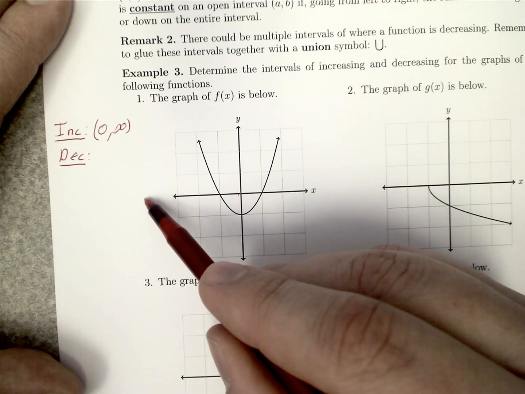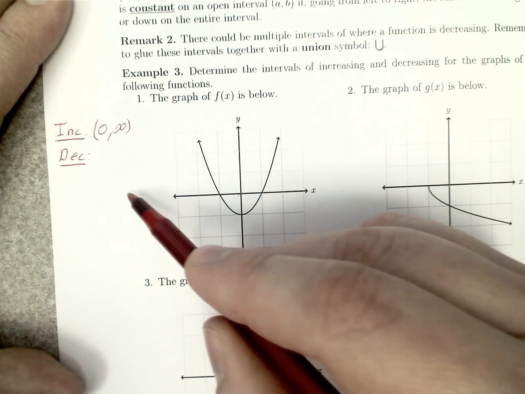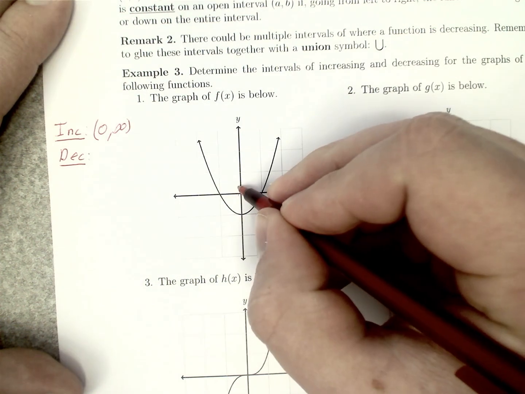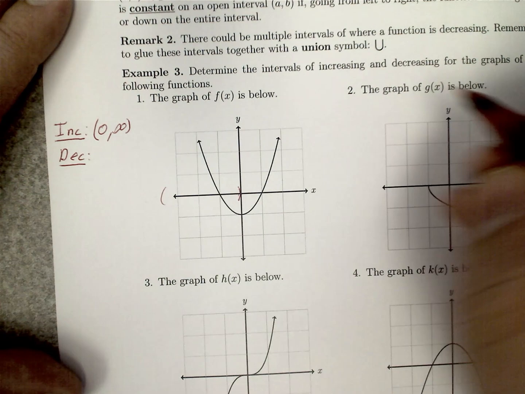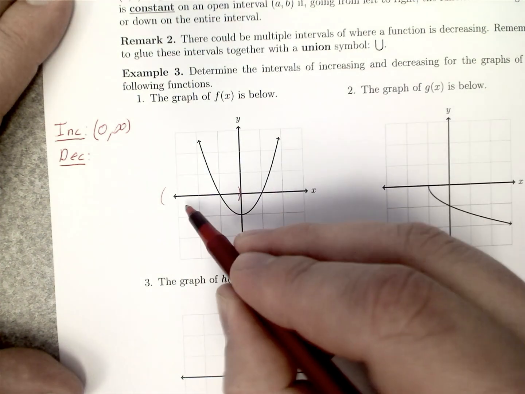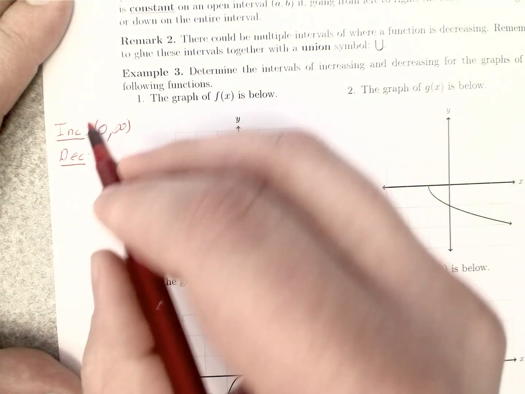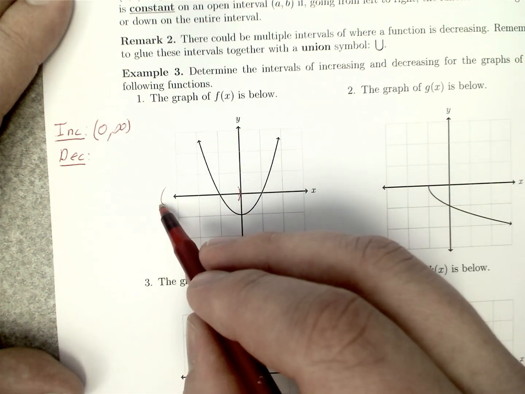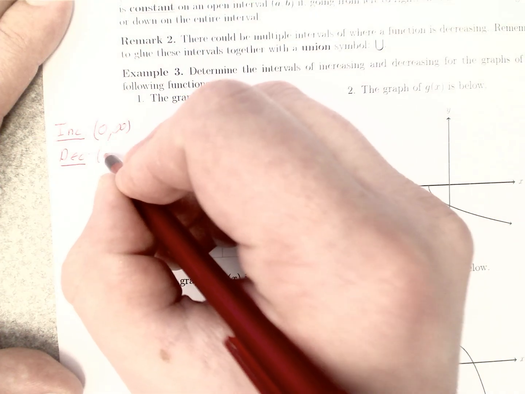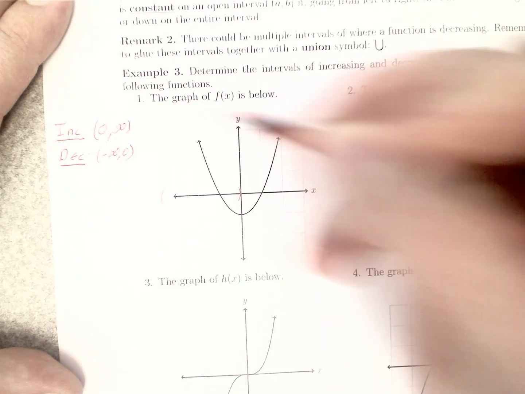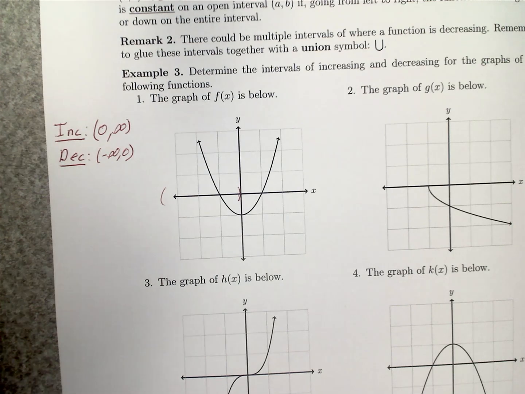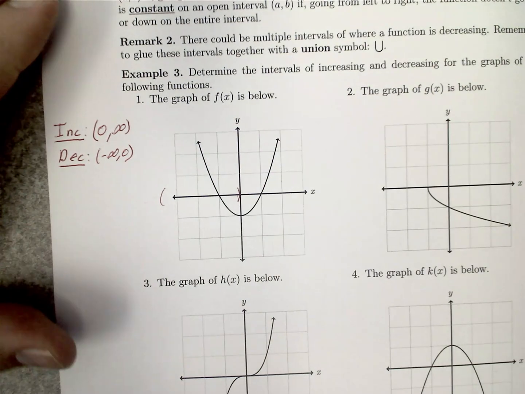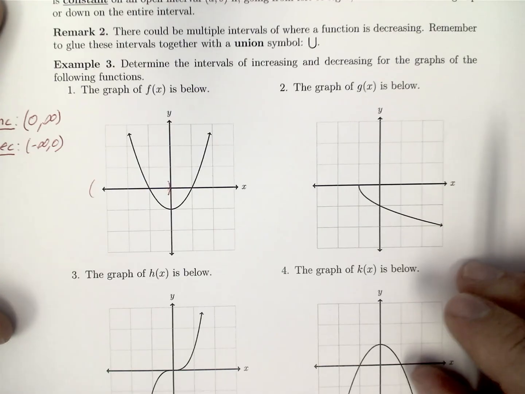When we're all the way out here, we have this arrow. Going from left to right, the graph is going down. So on this interval, all the way out to forever, it's going down. When we're dealing with intervals, we go from negative to positive, going from left to right. So negative infinity to 0. And that's our interval of increasing, and that's our interval of decreasing. Again, they have to be open intervals. We don't want to actually include that number. What about for number 2?